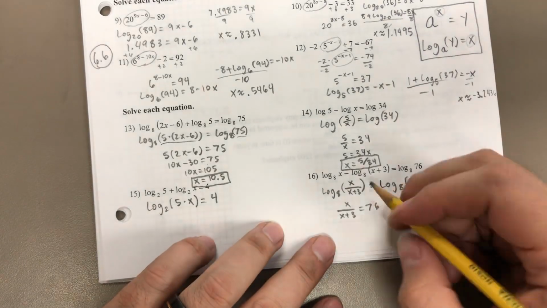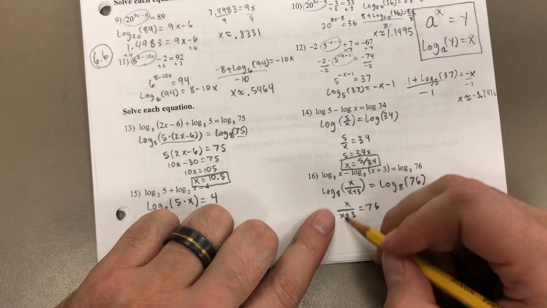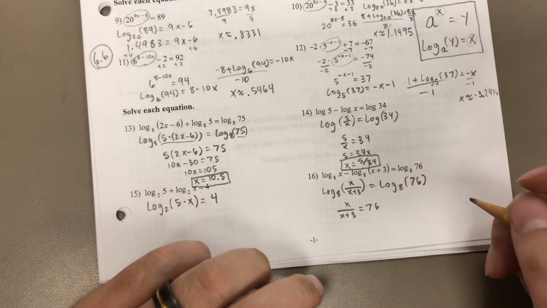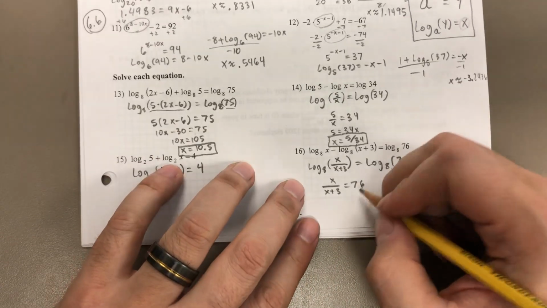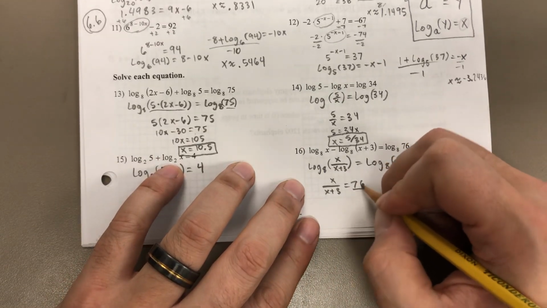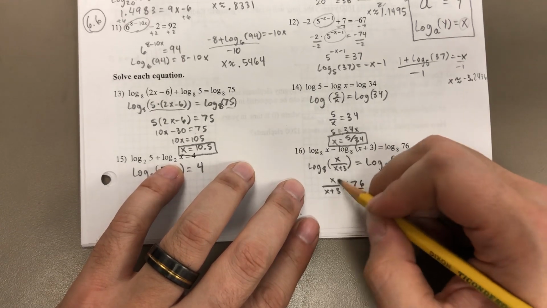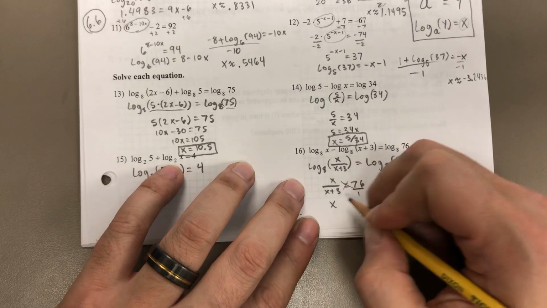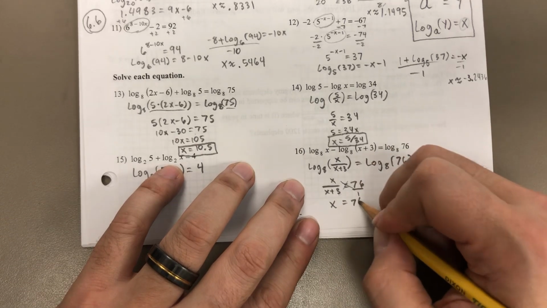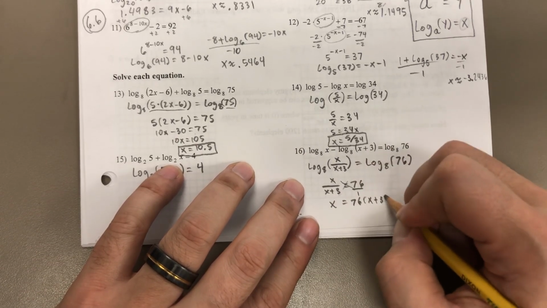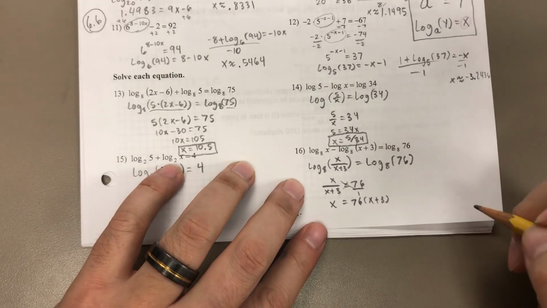And then this one is kind of a little tricky because I have two x's, one in the numerator, one in the denominator. So the easiest way to solve it is to turn it into a proportion. So just do 76 over 1, and then cross multiply. So I have x times 1, which is 1x, is equal to 76 times x plus 3. It's important that you distribute that 76 in there.